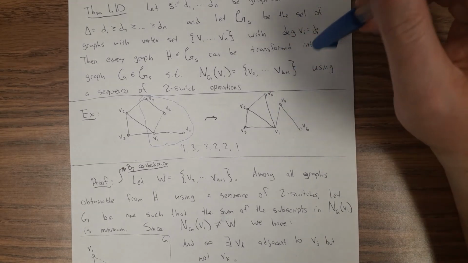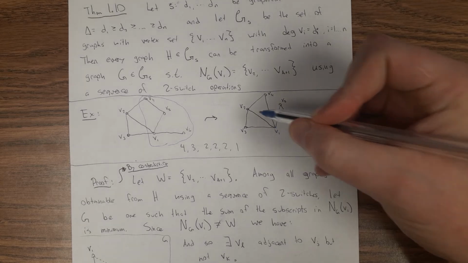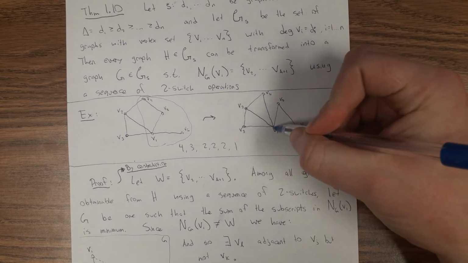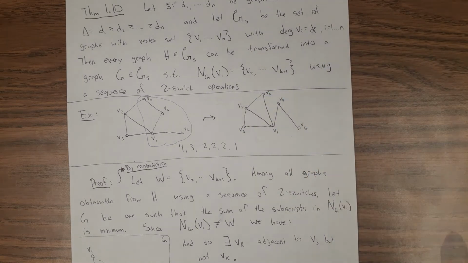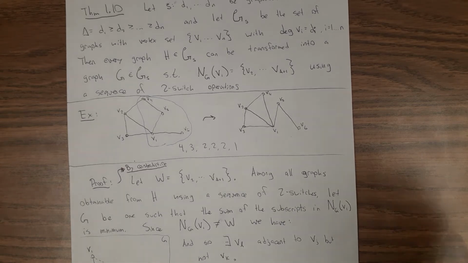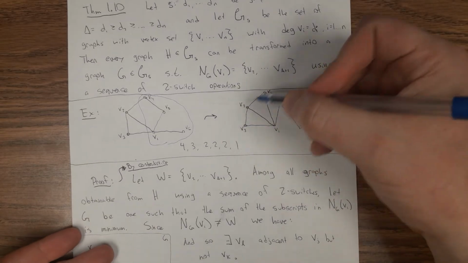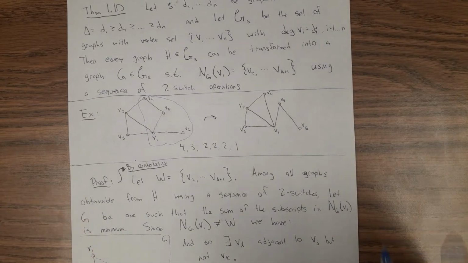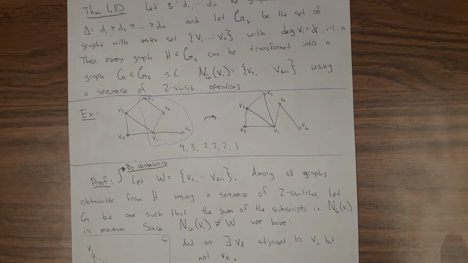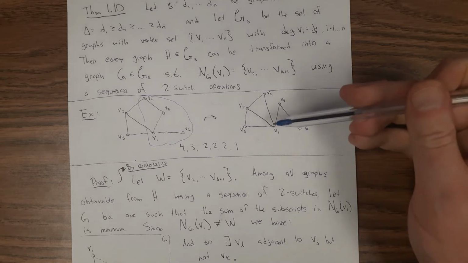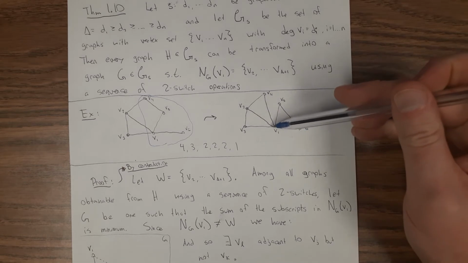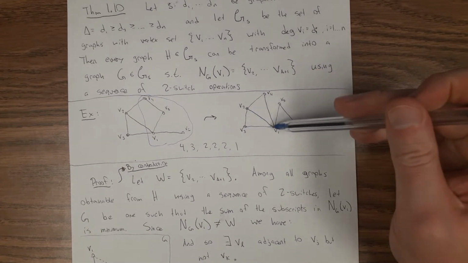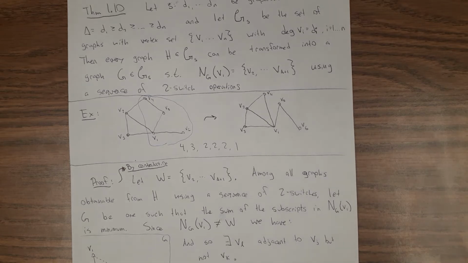And this one is special. What's the neighborhood of V1? It's V2, V3, V4, V5, done. They're in a consecutive block, starting at V2 and then going to the next vertex and the next vertex and the next vertex until you're done, and that's all the neighbors of V1. Of course, V1 is not adjacent to V6, but the point is that all of the neighbors that V1 has are in a consecutive block, starting at V2.